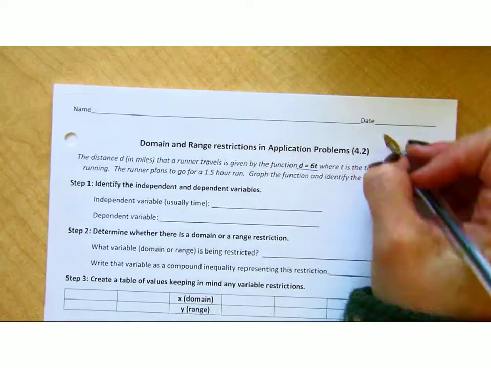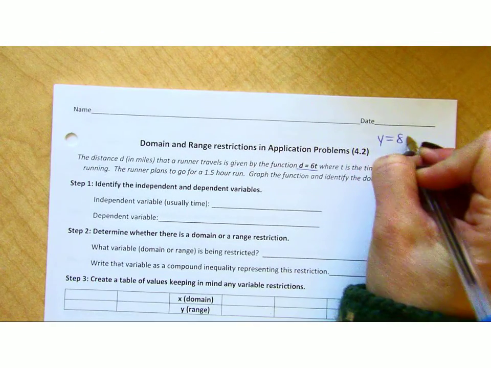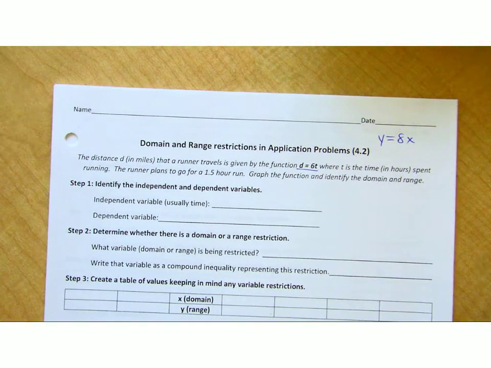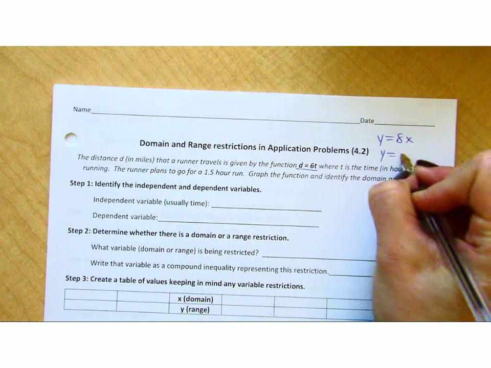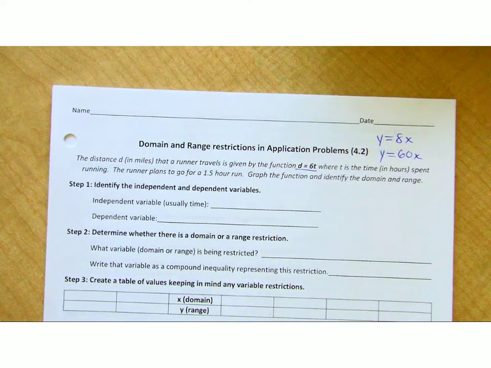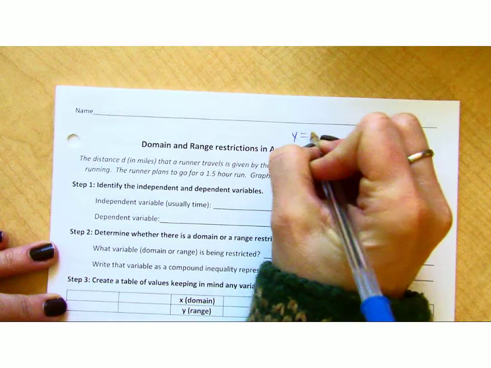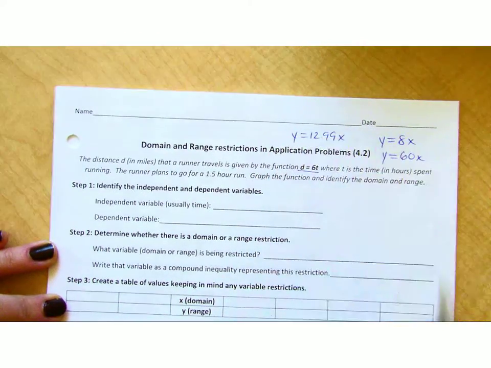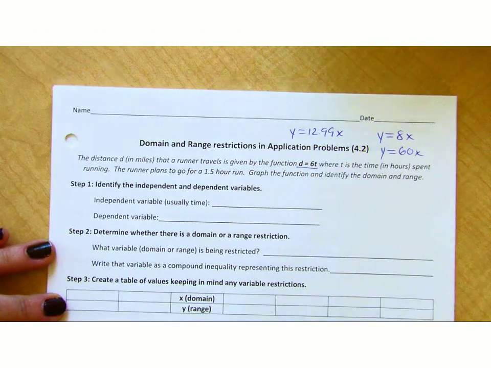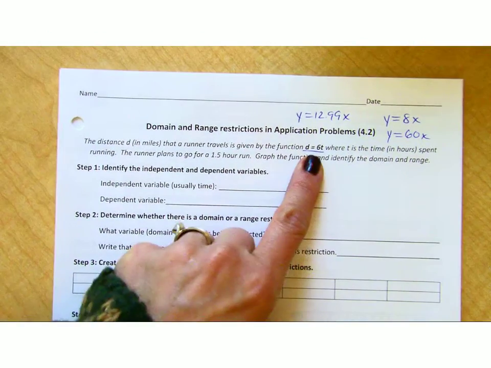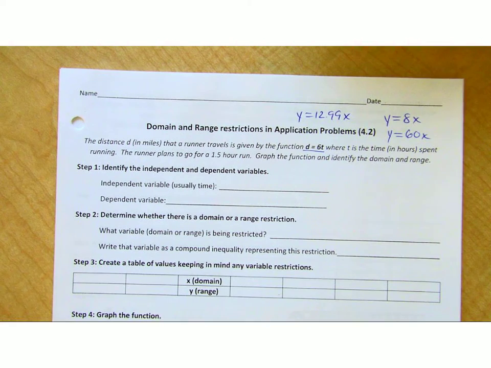So if I say you make $8 an hour, y equals 8x. If you're driving 60 miles an hour, y equals 60x. If each CD, like the last test, costs $12.99, y equals $12.99x, right? So when you see that, do you know what that means by now? Okay, so big deal. Y or D equals 6t, y equals 6x, whatever you want to say, okay?